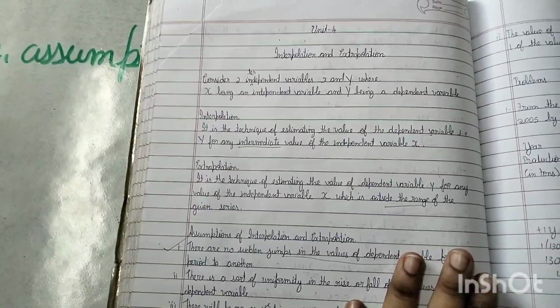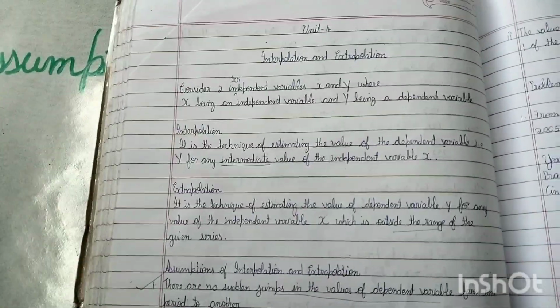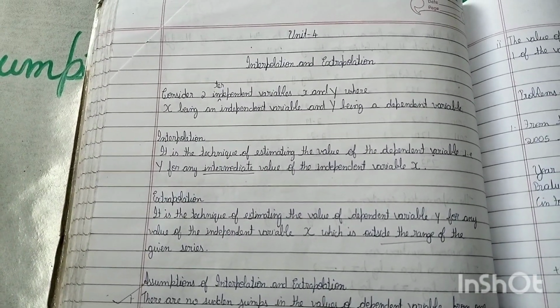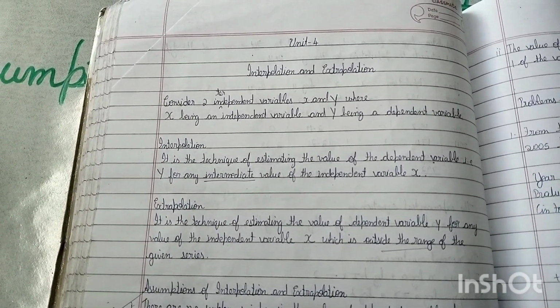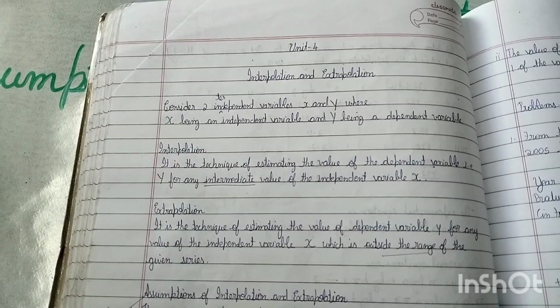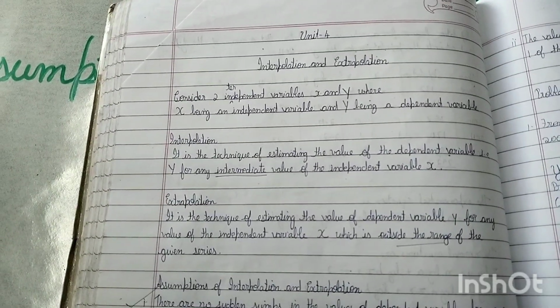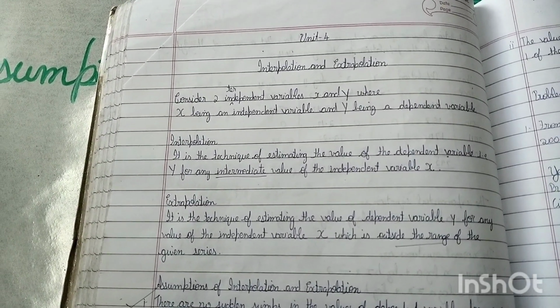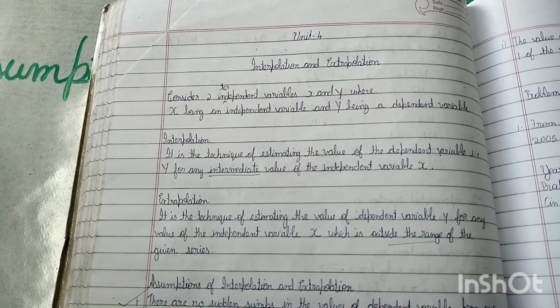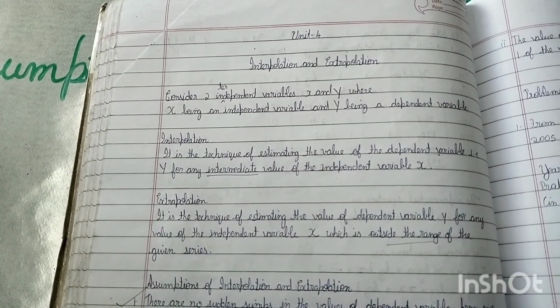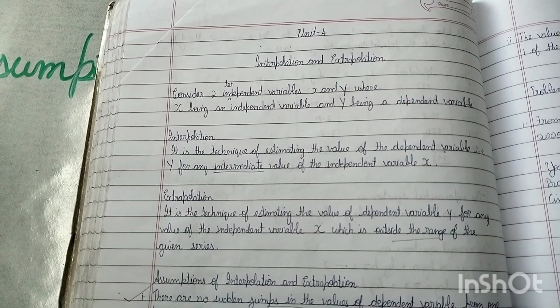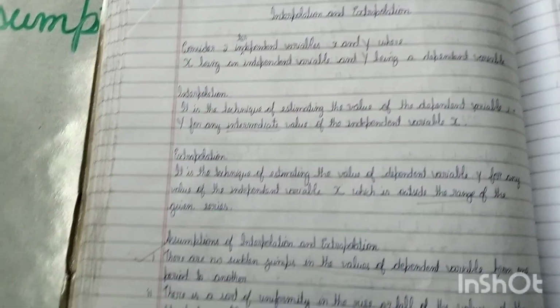So first, the definitions. Interpolation is the technique of estimating the value of the dependent variable y for any intermediate value of the independent variable x. And extrapolation is the technique of estimating the value of the dependent variable y for any value of the independent variable x which is outside the range of the given series.